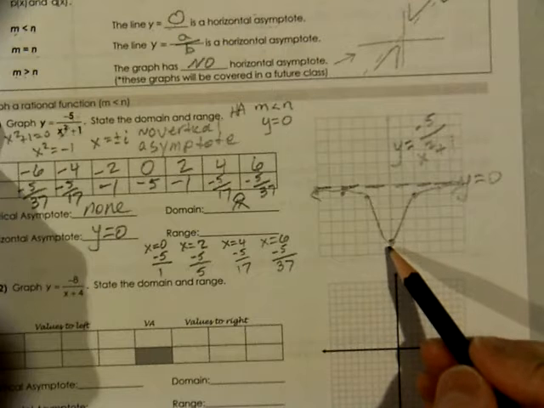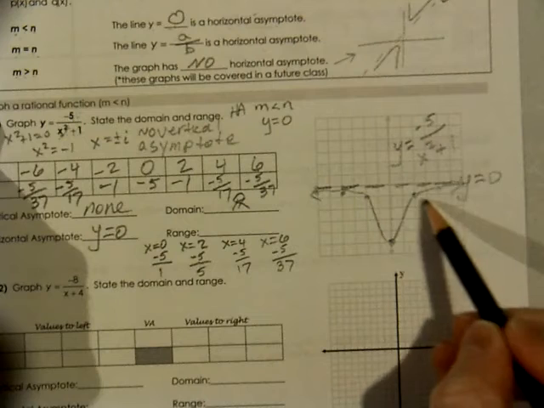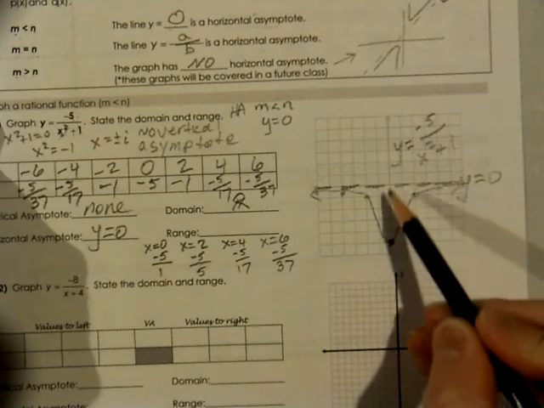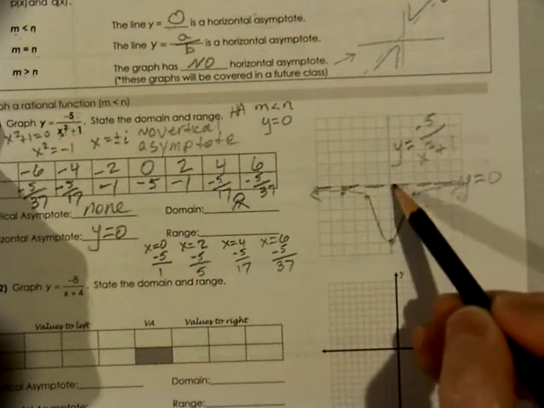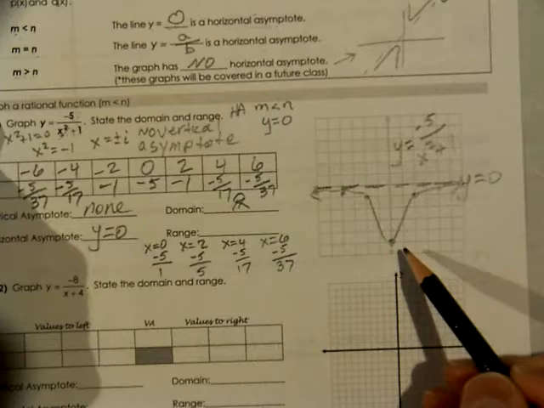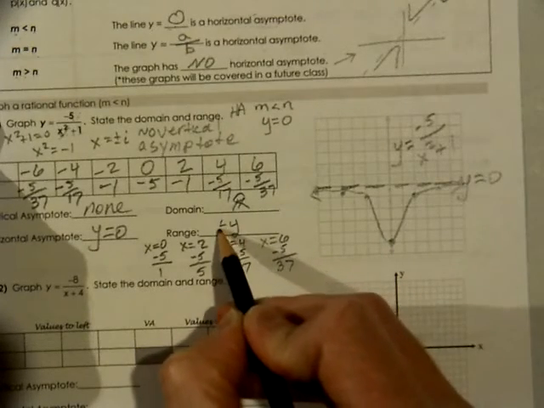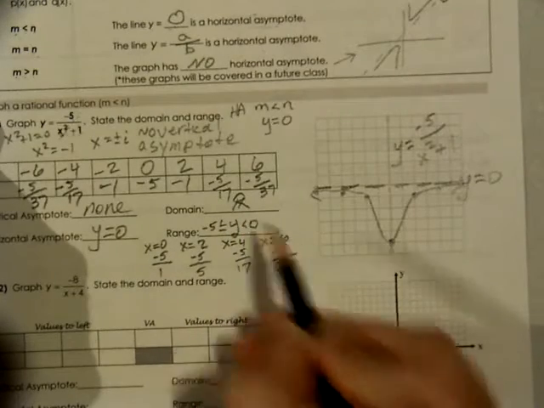Now look at your range. Your range are all the values from negative 5 up to 0. That's the only spot. So it's not greater than 5, because that implies it goes up forever. It's not less than 0, because that implies it goes down forever. So your y value is greater than or equal to negative 5, but it only goes up to the 0.